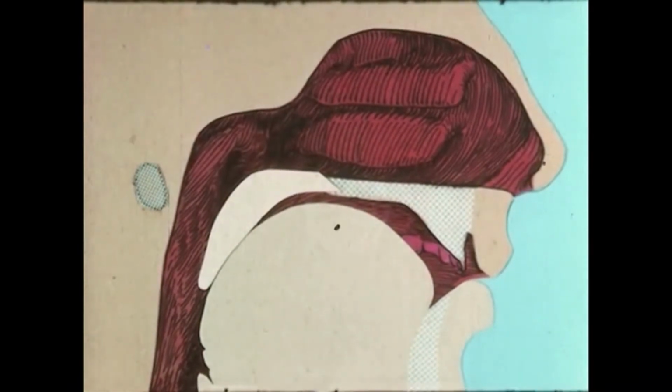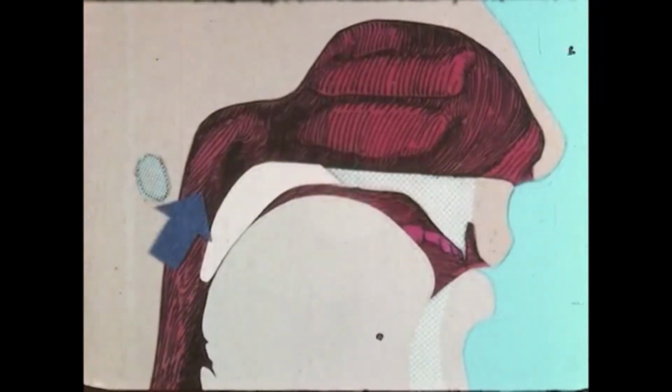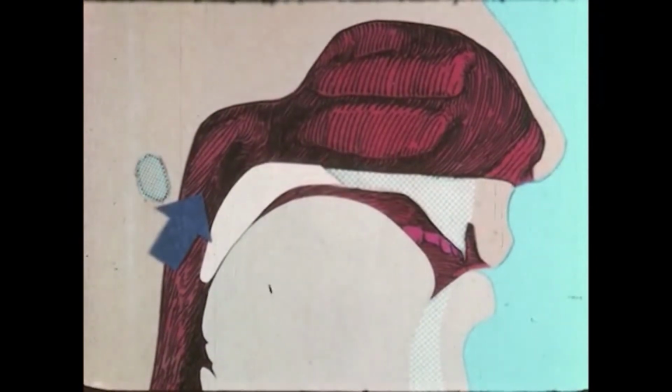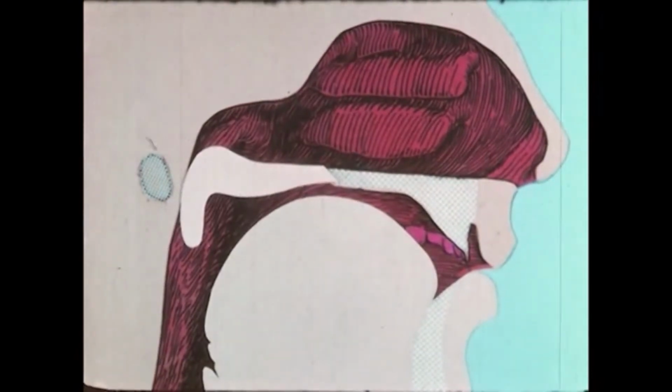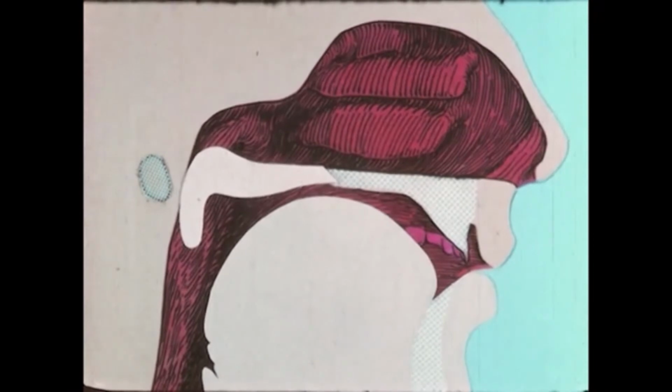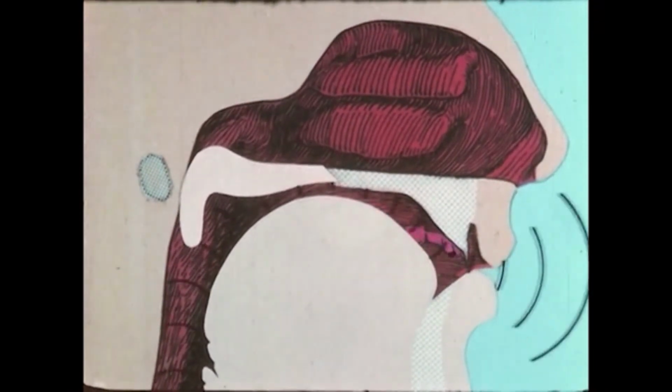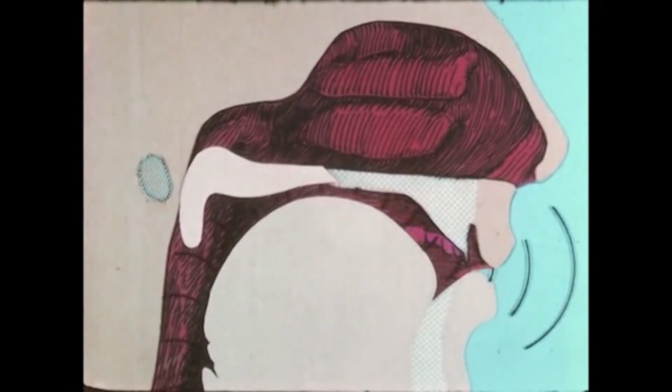Correct functioning of the velopharyngeal mechanism is important in speech production for two reasons. Closure of the opening between the nose and mouth is required for speech which is free of unacceptable nasal voice quality. When the velopharyngeal port is closed, essentially all of the sound produced by the larynx is transmitted through the oral cavity and radiated from the mouth.